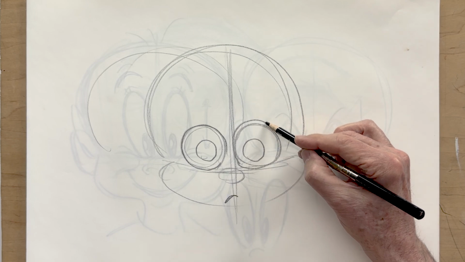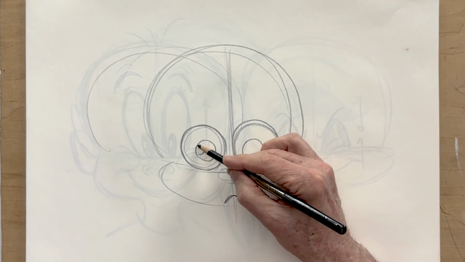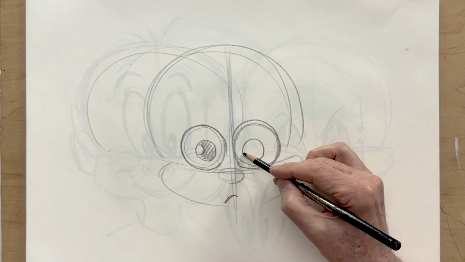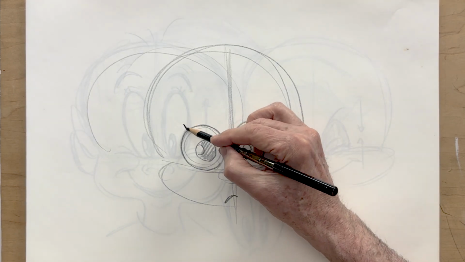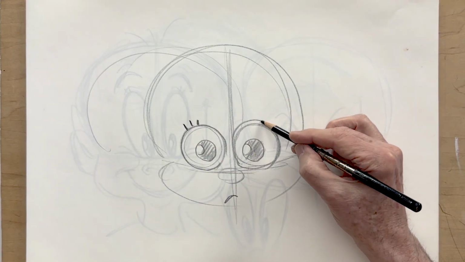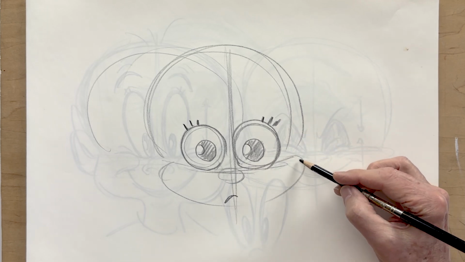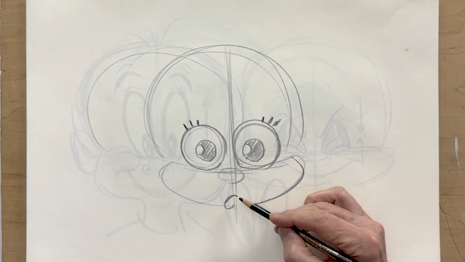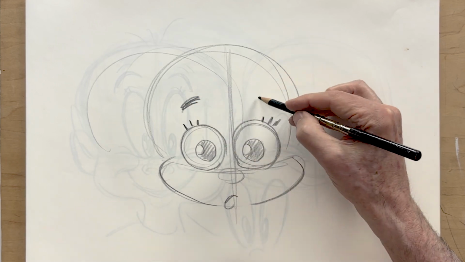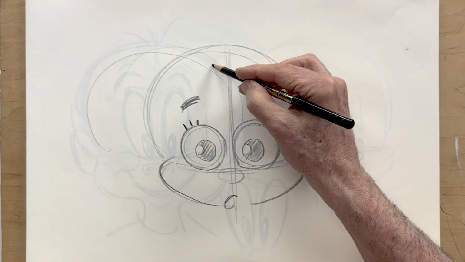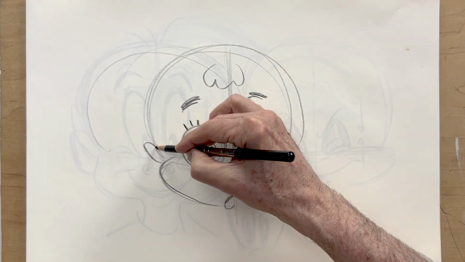Now this could be a big iris or a big pupil. I'm just going to make it a pupil with a big highlight in it. Two or three eyelashes. Small but thick eyebrow. Give it a little hair.